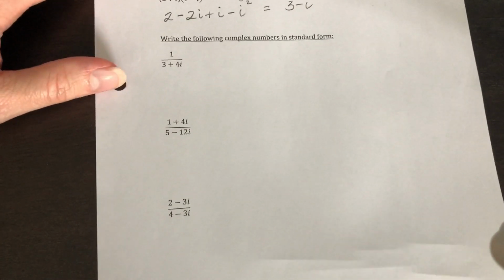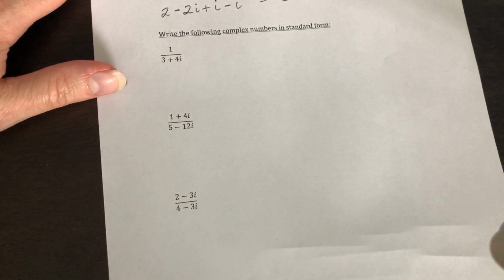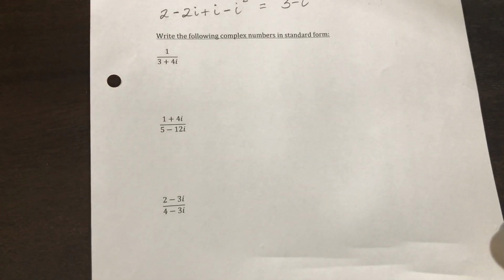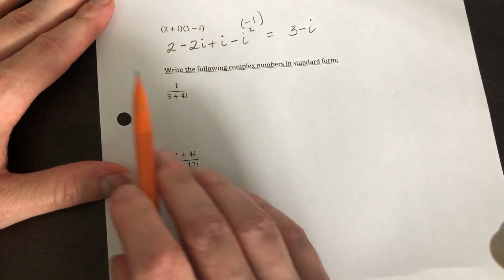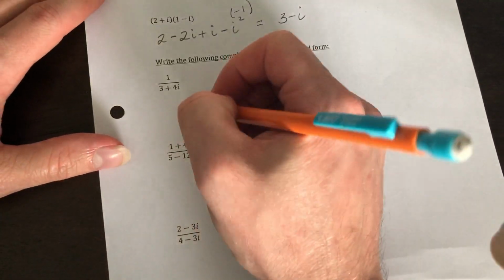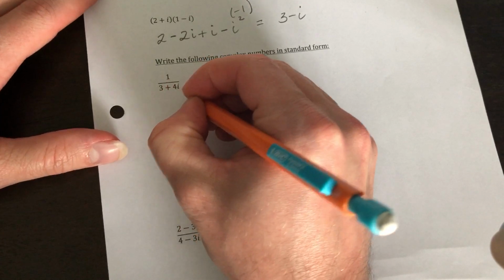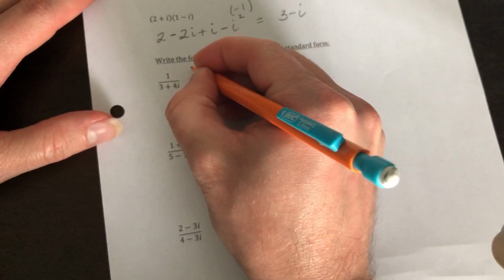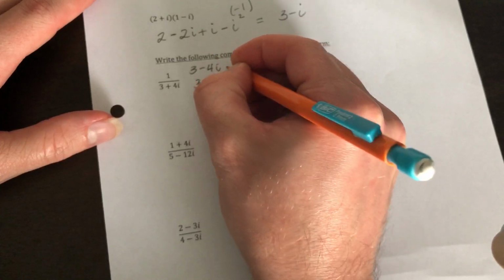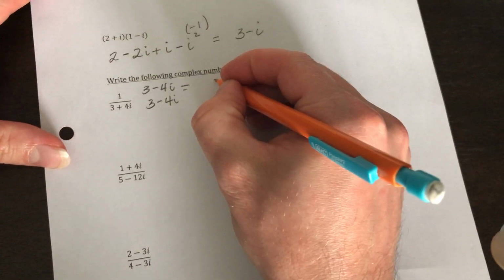The reason we learned this whole conjugate business is to evaluate stuff like this. It also works when you have square roots on the bottom of a fraction. We're going to use this strategy of multiplying by a conjugate to simplify this. The conjugate of 3 plus 4i is 3 minus 4i. So we multiply top and bottom by 3 minus 4i. That times 1 is just itself.